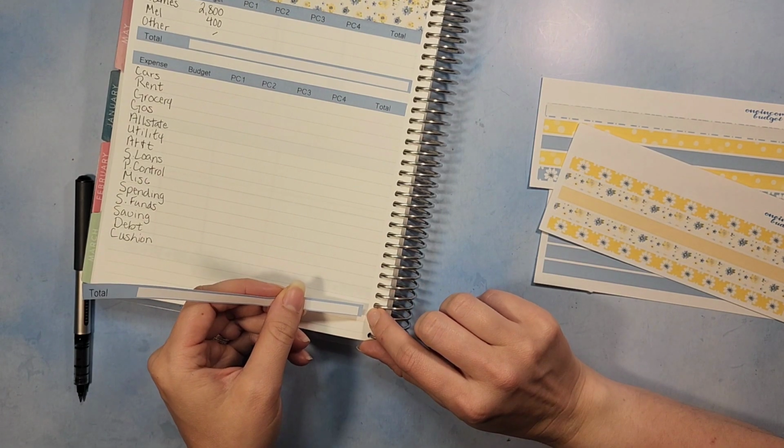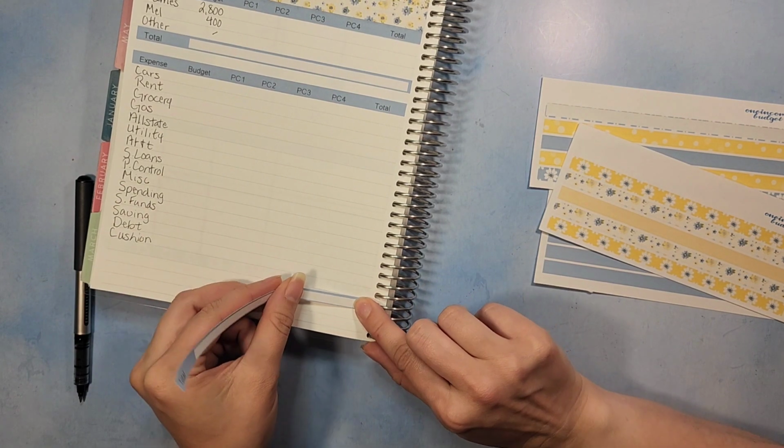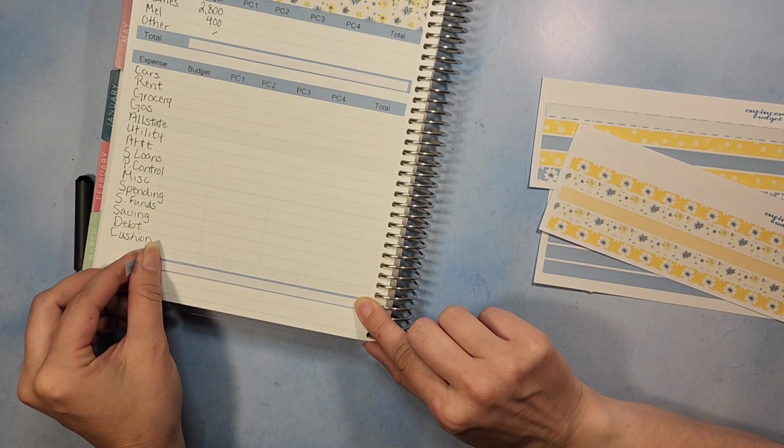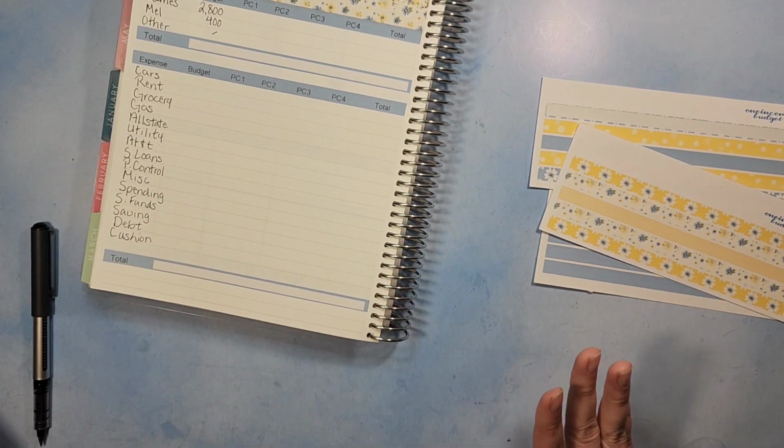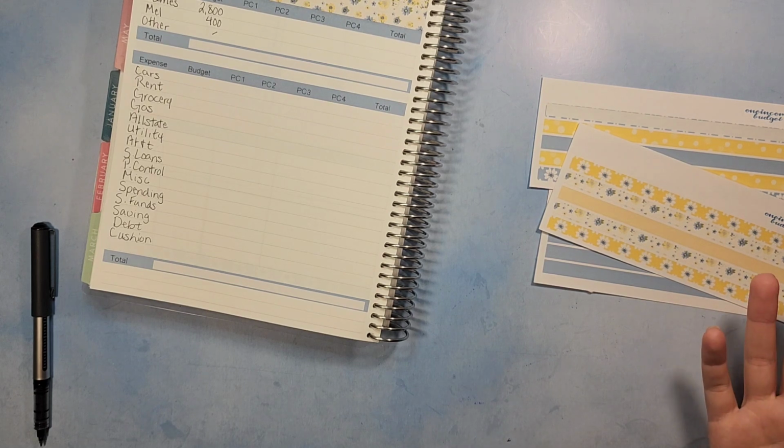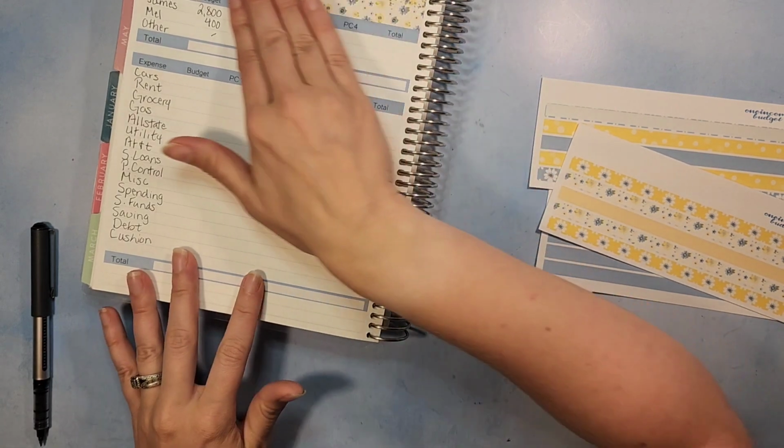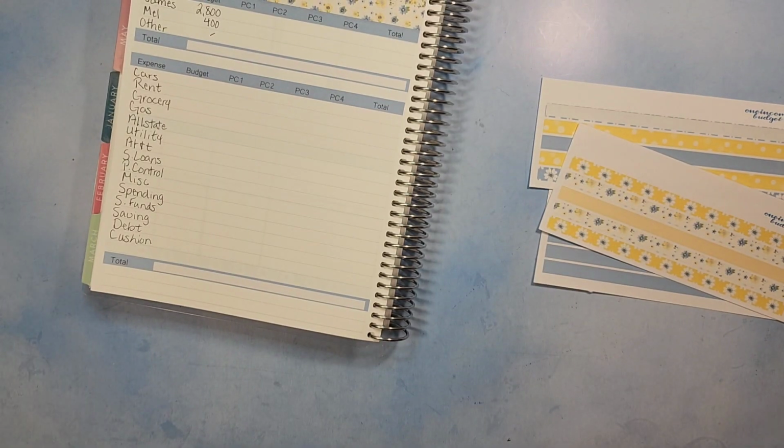So let's lay down our strip here. And I always try to, at least if I can, leave one line in case I've forgotten something, which definitely happens every now and then. So it's better to be safe and lay down an extra line.